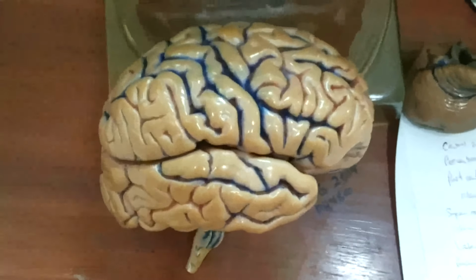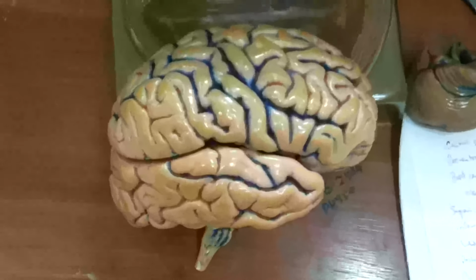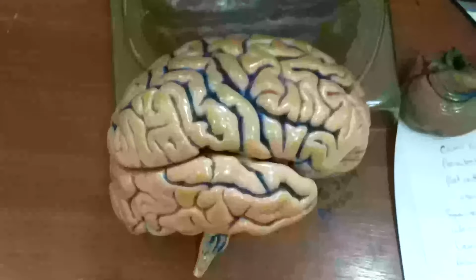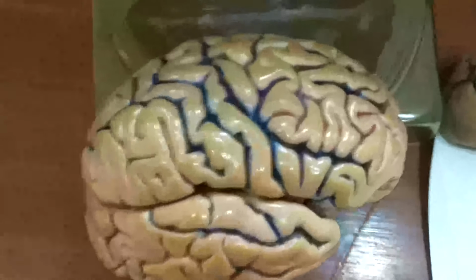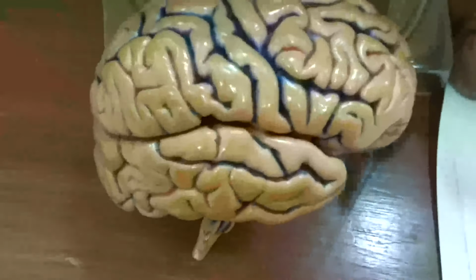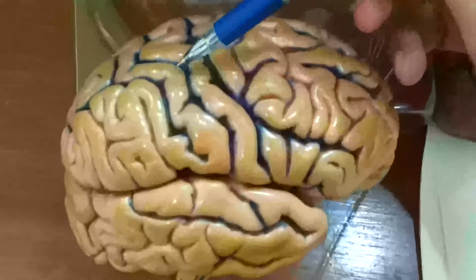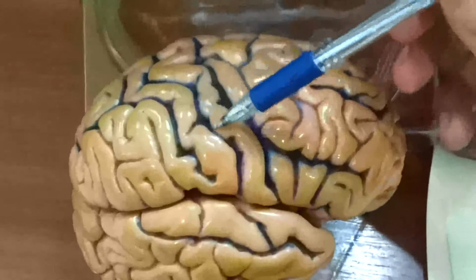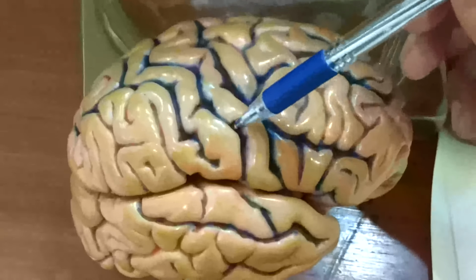Bismillahirrahmanirrahim. Model demonstration of the superior lateral surface of the brain, including all the important sulci and the gyri. So we'll start with the first and the most important prominent sulcus, and that is the central sulcus. This region represents the central sulcus.